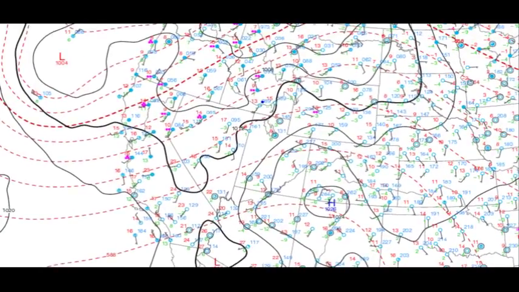Right there, and then trying to find the front. Well, we've got southerly flow in Utah, also in eastern Nevada, and we've got temperatures there a bit mild, running from about 59 up to about 74 degrees. So this is probably going to all be tropical air.